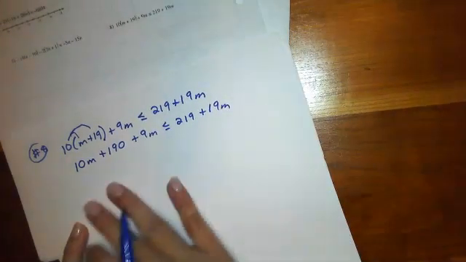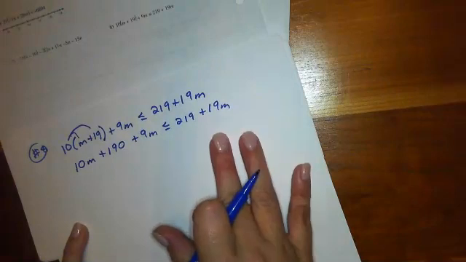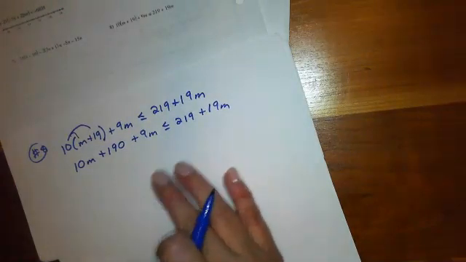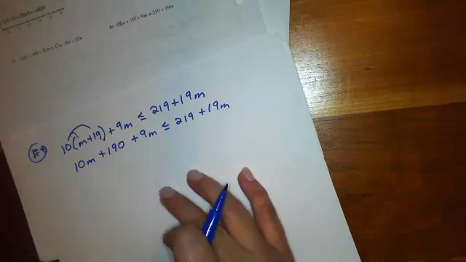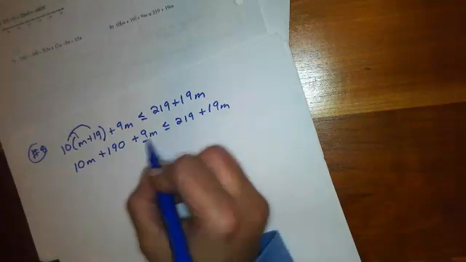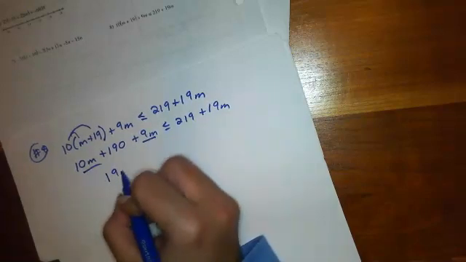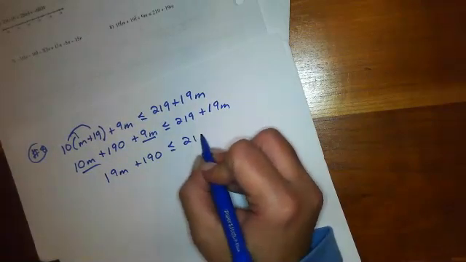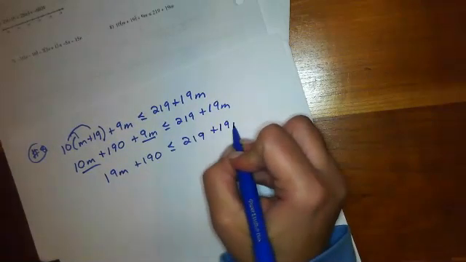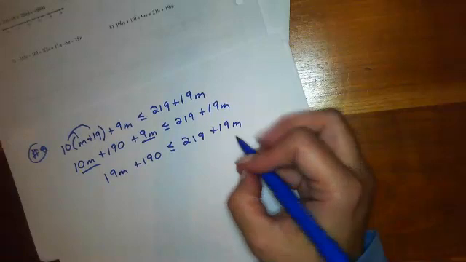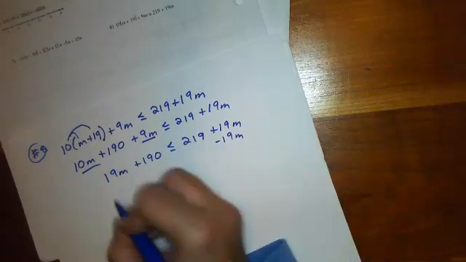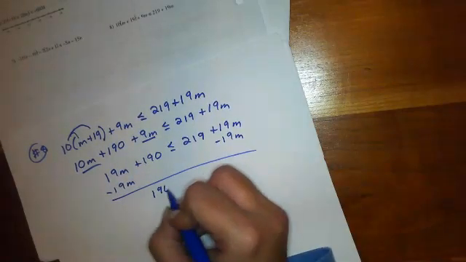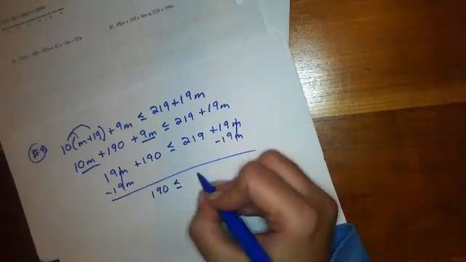Now I always show all my steps for a couple reasons. One, I'm less likely to make mistakes. Two, if you're on a quiz or a test, I can give you partial credit if I see what you did. So make sure you're showing all your steps. We've got some like terms here. 19m plus 190 is less than or equal to 219 plus 19m. Oh, look what I'm going to have here. Minus 19m from both sides. We're going to get 190 is less than or equal to 219.